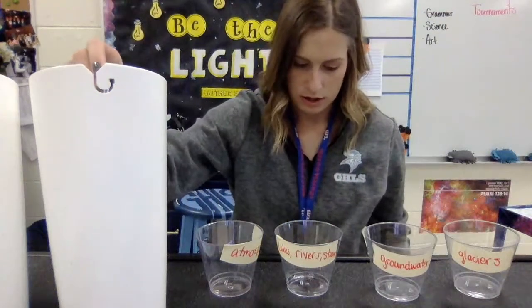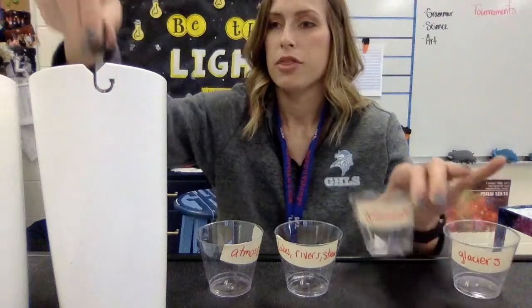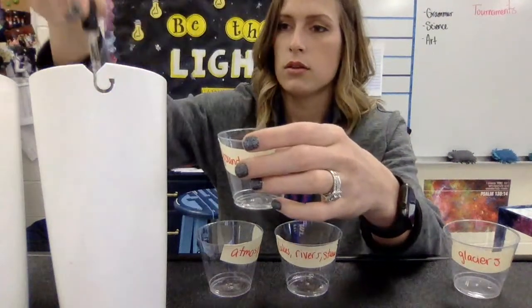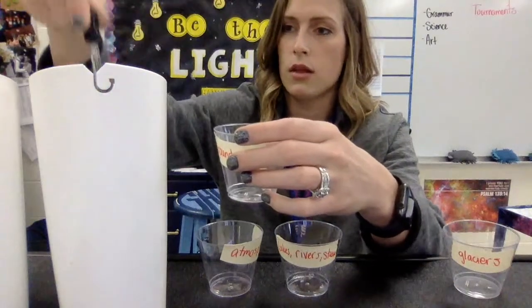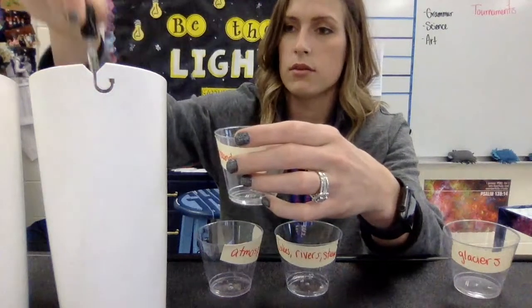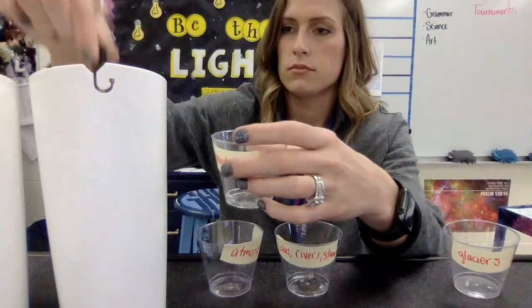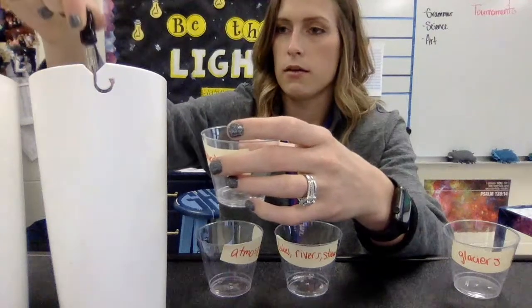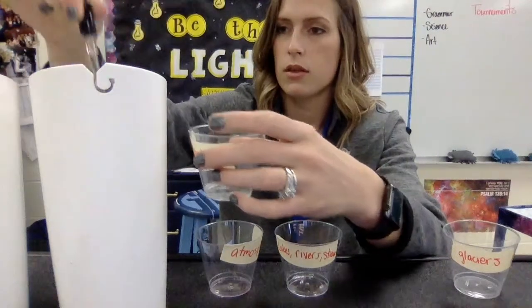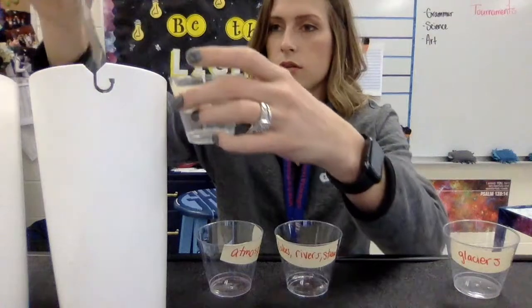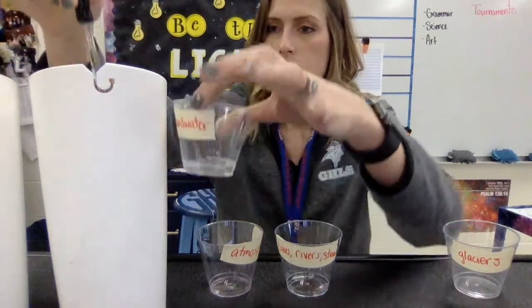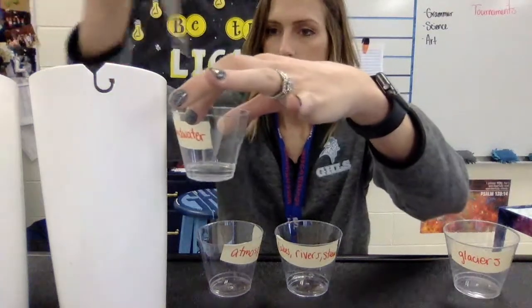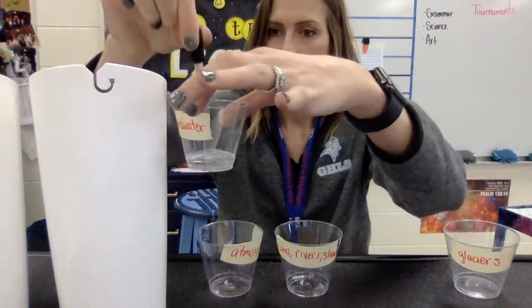Okay, so where in the world is most of the water? Well, we have some in the ground, and about 13 full droppers worth are in the ground. 1, 2, 3, 4, 5, 6, 7, 8, 9, 10, 11, 12, 13.